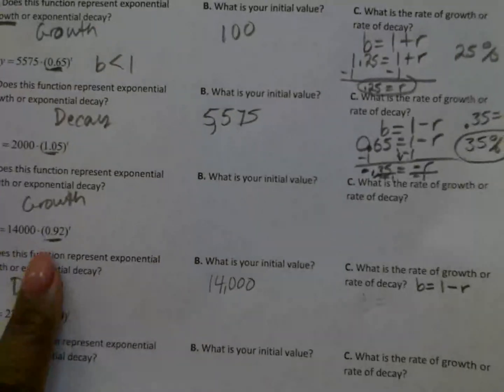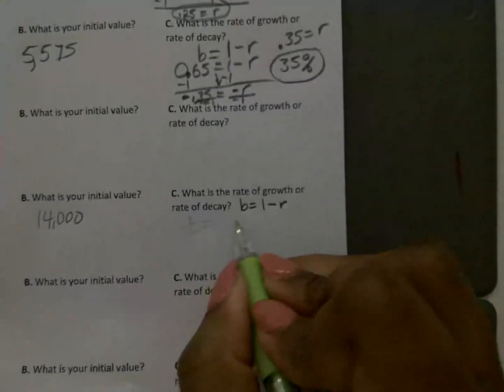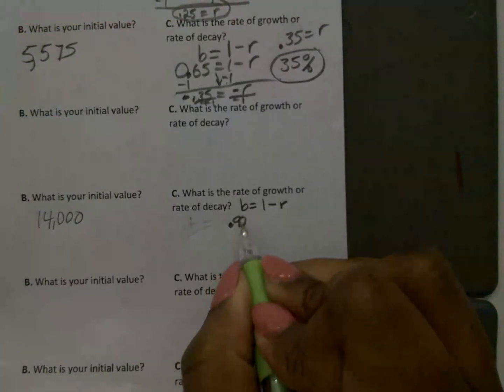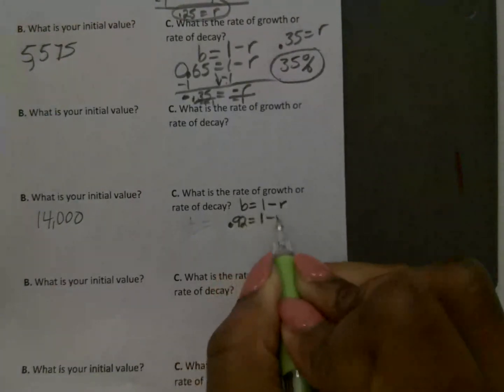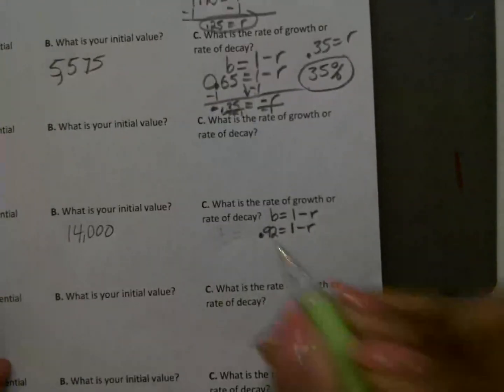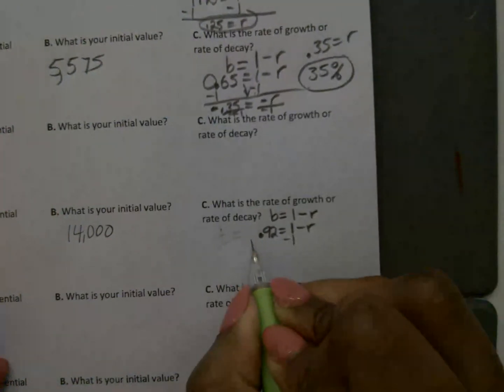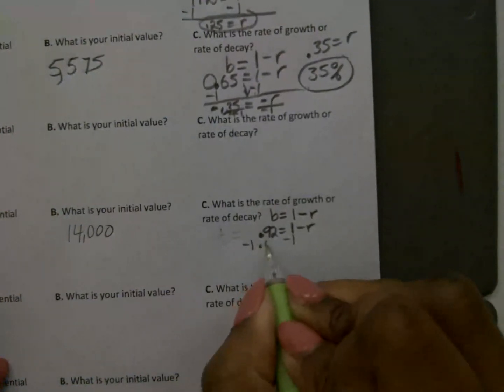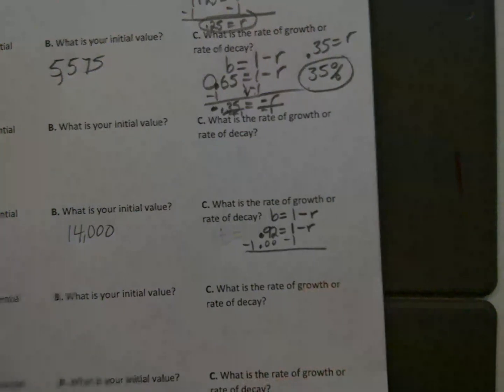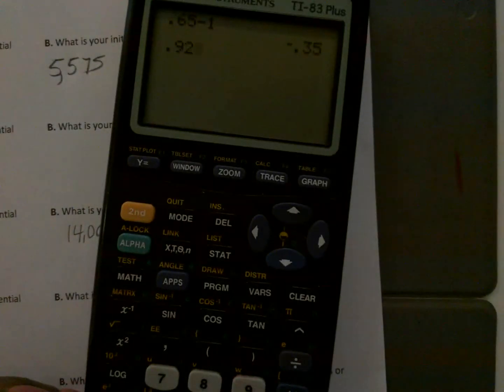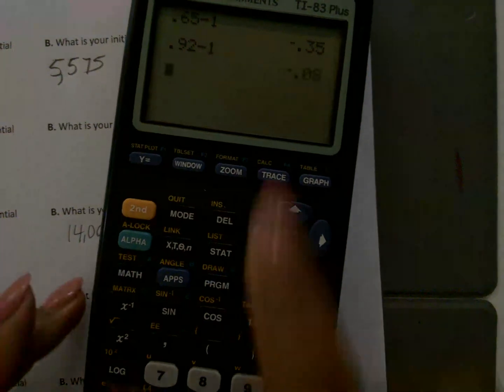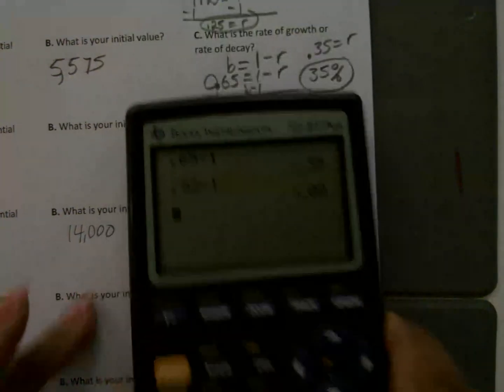You're going to substitute this B, that is 92 hundredths. To get R by itself, you're going to subtract 1 on both sides, right? Remember, type in that 92 minus the 1 so you can see it. See that?